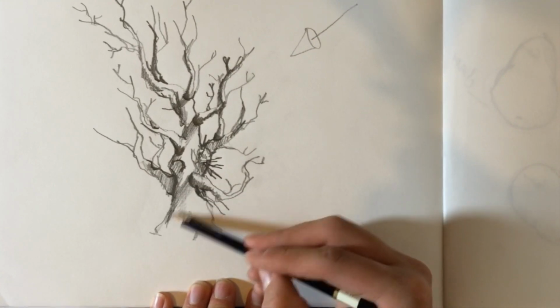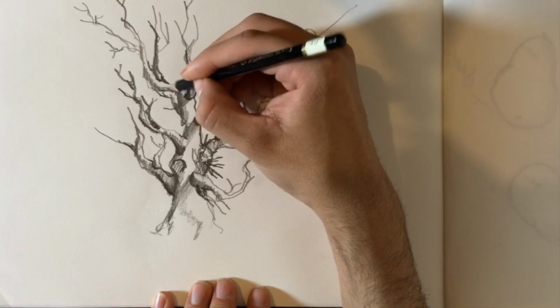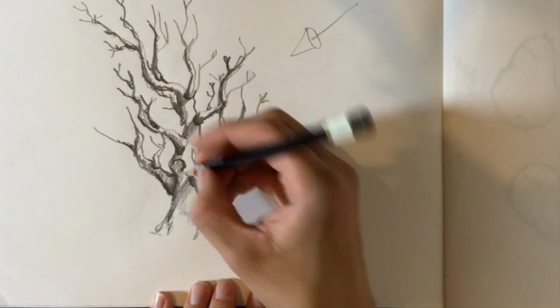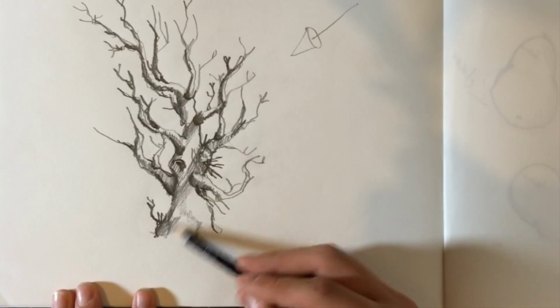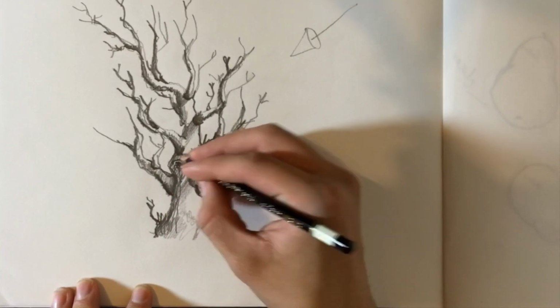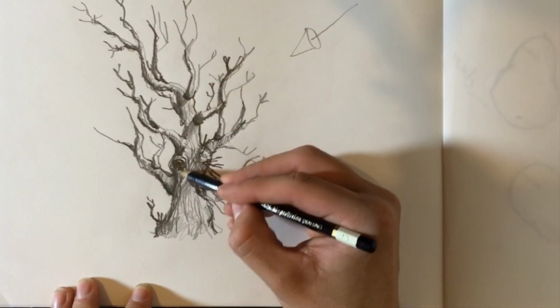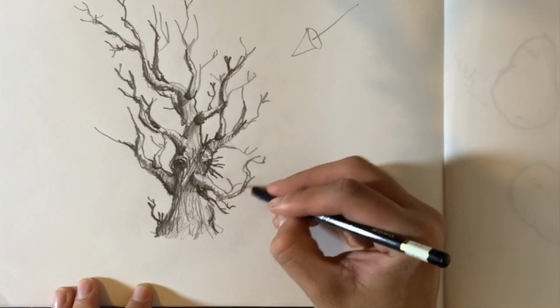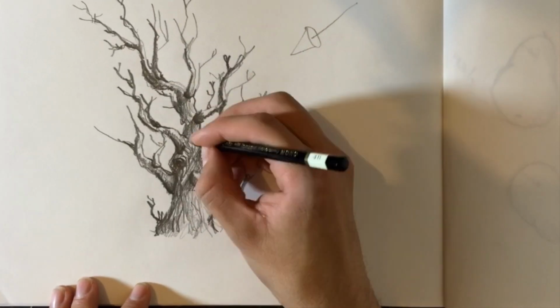Also, I never really stop drawing branches. I keep doing thinner ones, and this really just helps me emphasize different parts of the tree, helps me keep the tree balanced, as you can see. Now I'm going to continue with texture, and I'm going to use the line method again. I'm going to create a bunch of lines to give the tree texture so it can look more natural and give it a rough surface.